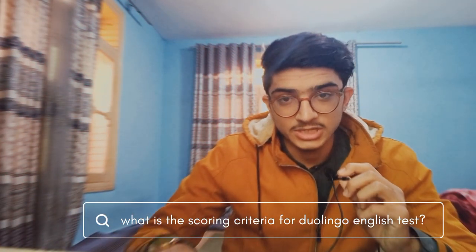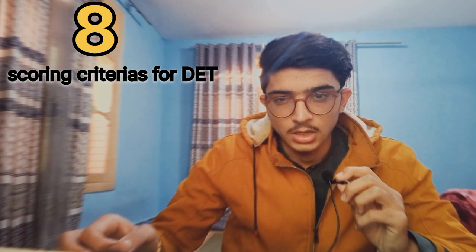So let's go. I have searched for this and gathered 8 scoring criterias on which the Duolingo English test is scored. So number one is grammatical accuracy, which means the correctness of your grammar. This is especially applied in your speaking and writing samples. So your grammar is checked if you are using the correct form of the verb with the correct pronoun, if you're using the correct form of the sentence, the tense, and all those. So the first one is the grammatical accuracy.